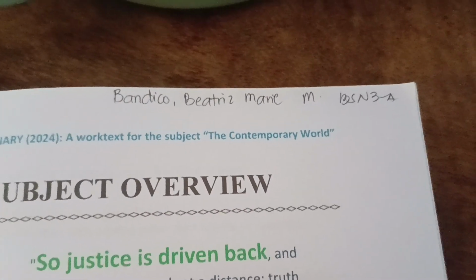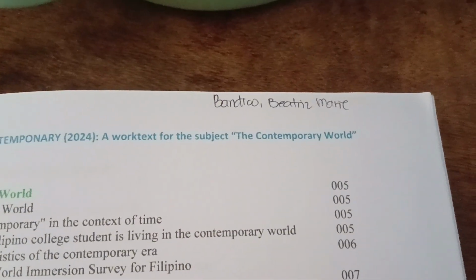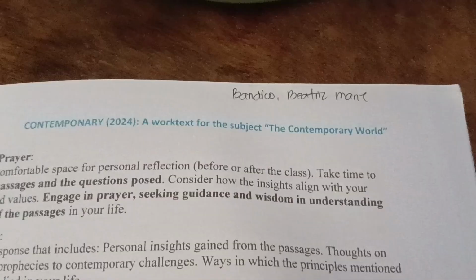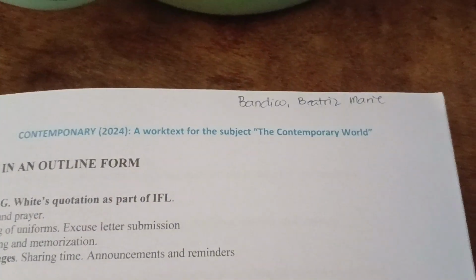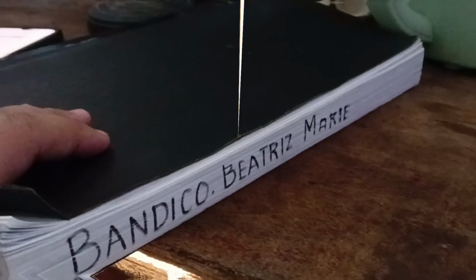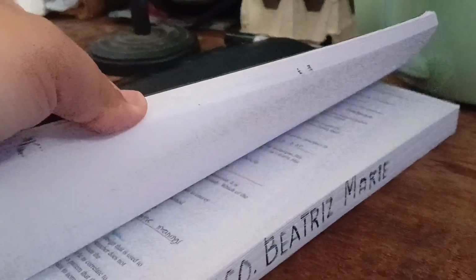Based on the instructions they have given, I have placed my name on the first 5 pages of the book, from page 1 to page 5. I have also placed my full name on the opening of the book.